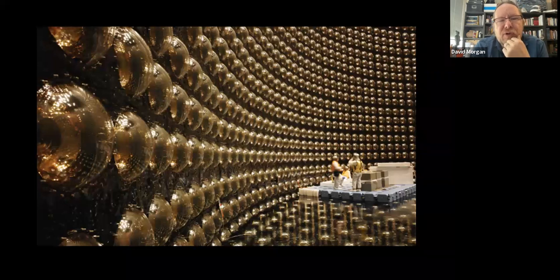Oh, this is an even closer up picture showing the phototubes. You can think of the phototube as just a light bulb in reverse. Like, what does a light bulb do? You run electricity through it and light comes out. What does a photosensor do? Light comes in and electricity comes out the other end. The technical name for these is photomultiplier tubes. They just take a little bit of light and convert it into an electrical current.